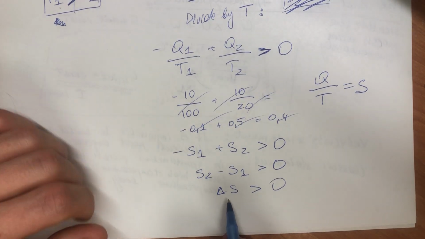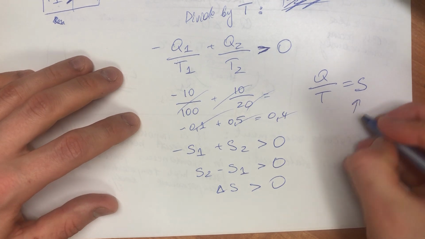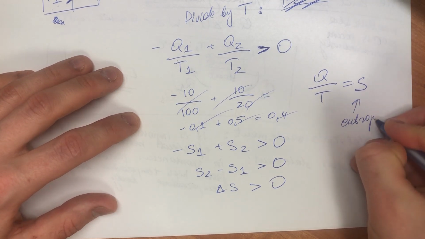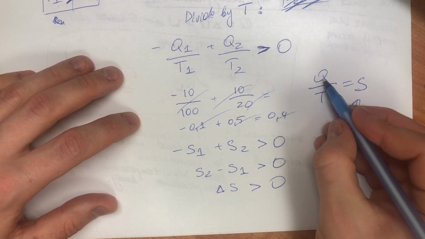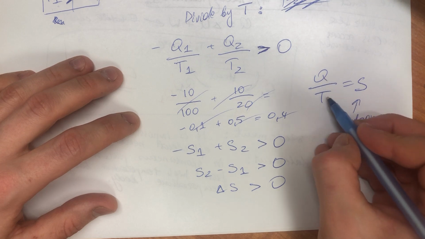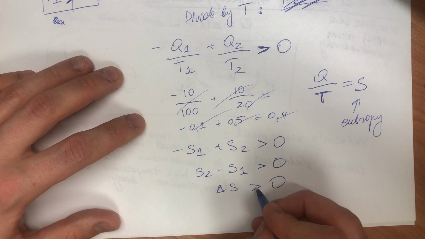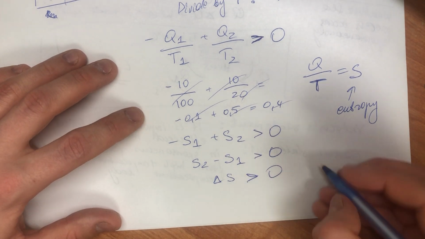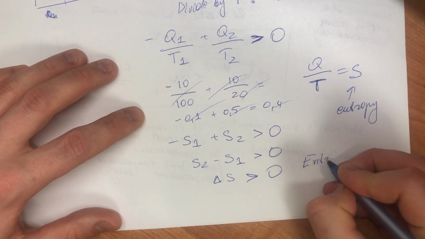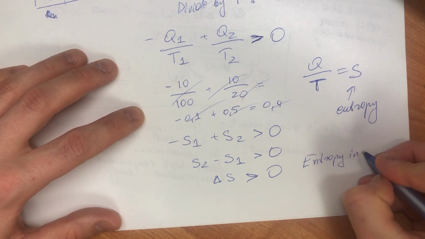This S is called entropy. Heat divided by temperature is called entropy, and we see that in a spontaneous process, entropy increases.